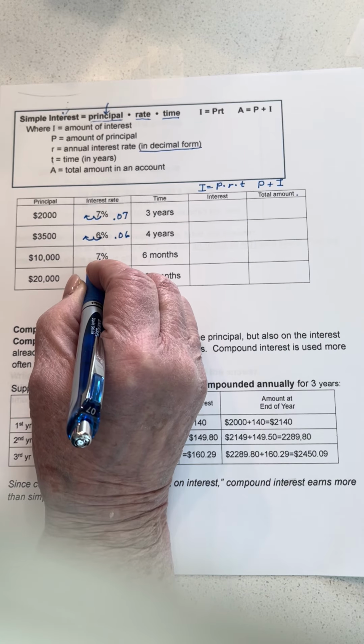The next one, we have 3,500 times 6% or 6/100 times 4, because it's for 4 years. And I'm getting $840 for the interest. Now I'm going to add the interest and the principal, and I'm getting $4,340.